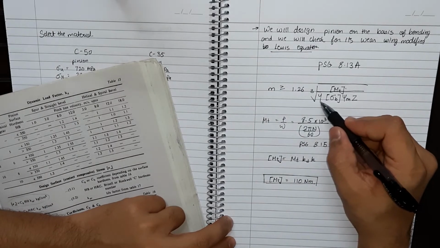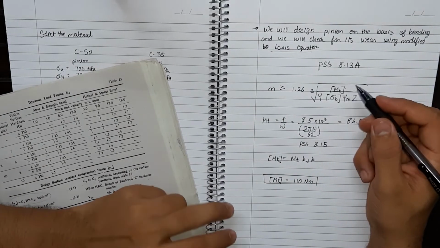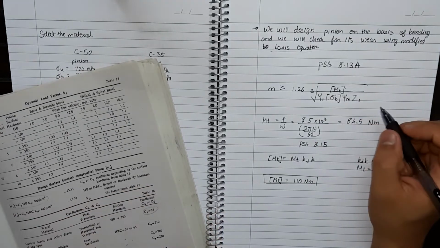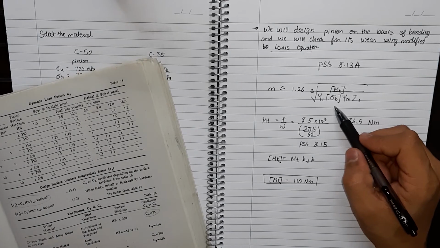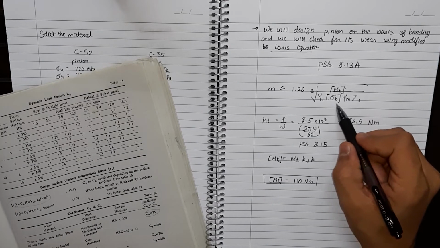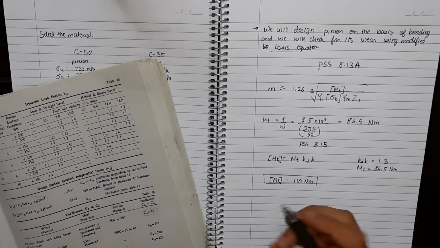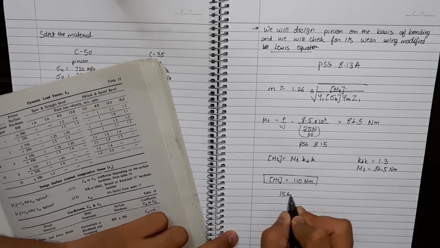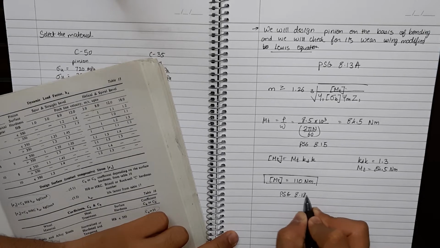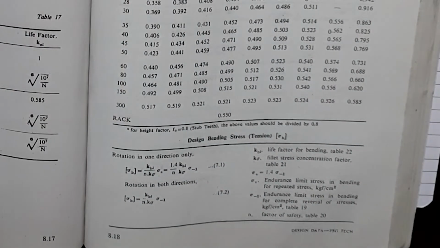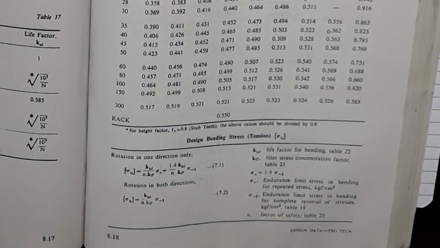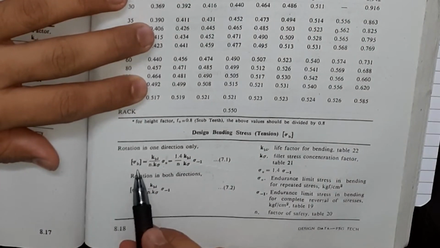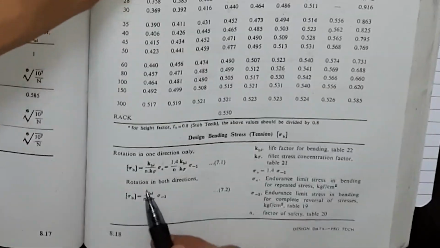Now we already have the Lewis form factor. Since we are designing it for a pinion, I can easily write it right here as 1. The second task is to calculate the design bending strength. To calculate the design bending strength, we need to go to PSG 8.18. They have given the formula to calculate the design bending stress. So this is the design bending stress. I'll write this equation here.